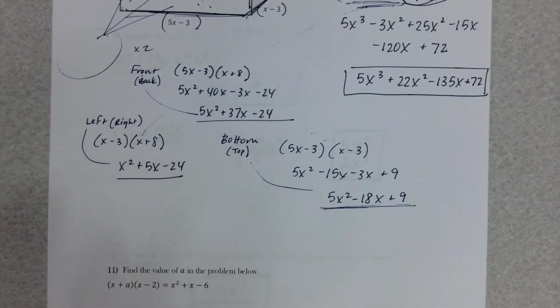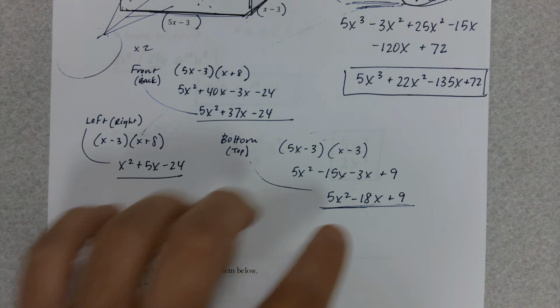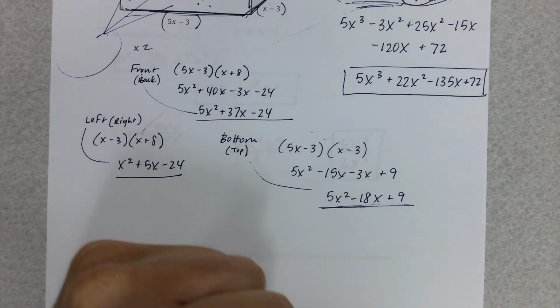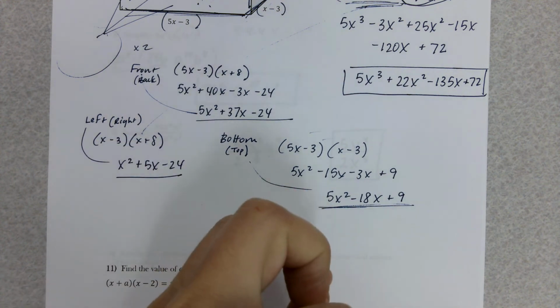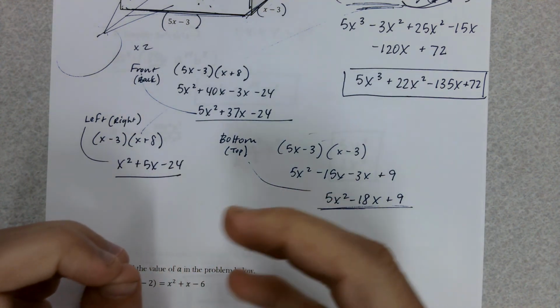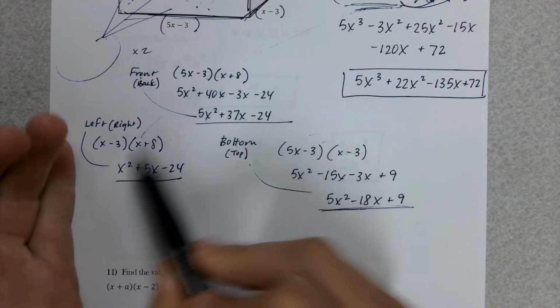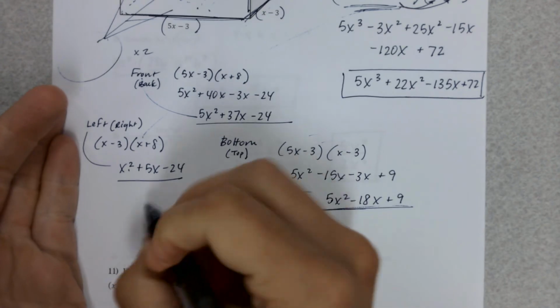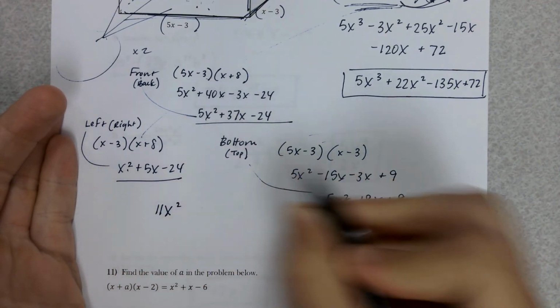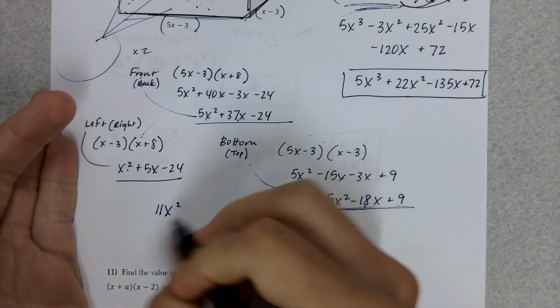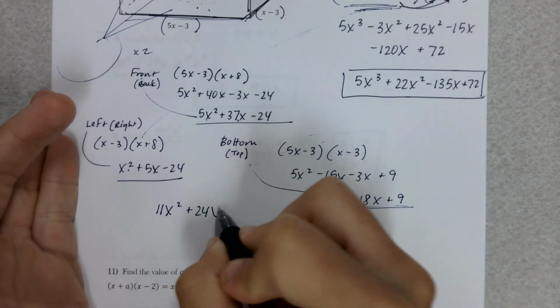Okay, I'm getting closer. Let's add them all up to get the front, left, and bottom, which is 3 of my 6 sides, but those 3 sides are the same as the other 3 sides, so then I can just multiply by 2 and get my final answer. So let's add them all up. I've got a 5 plus 1 is 6, plus another 5, I've got an 11x squared. 37 and 5 is 42, minus 18 is 24.